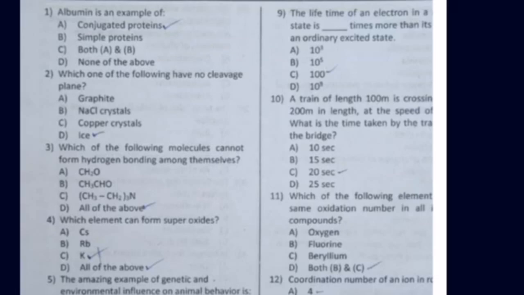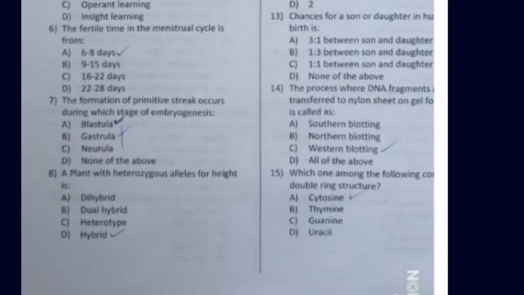12. The correct option is 4. 13. Chances for a son or daughter in human birth is A. 3:1 between son and daughter, B. 1:3 between son and daughter, C. 1:1 between son and daughter, D. None of the above. The correct option is C.